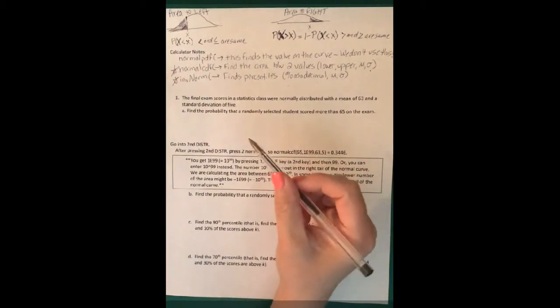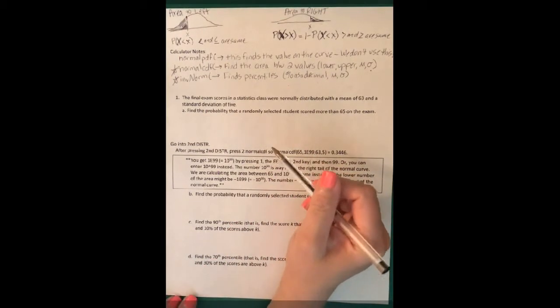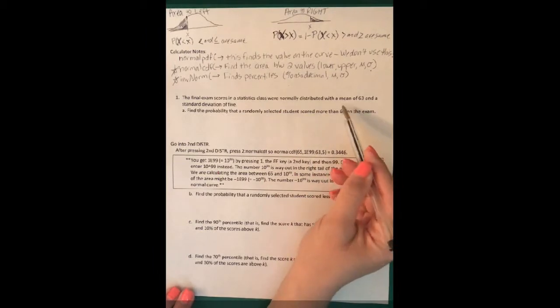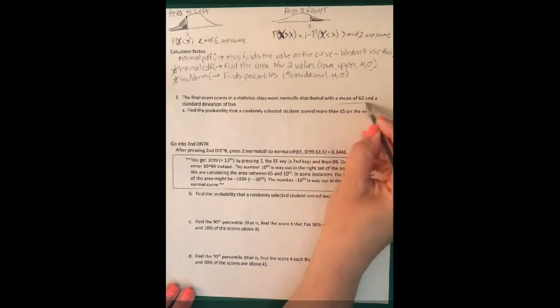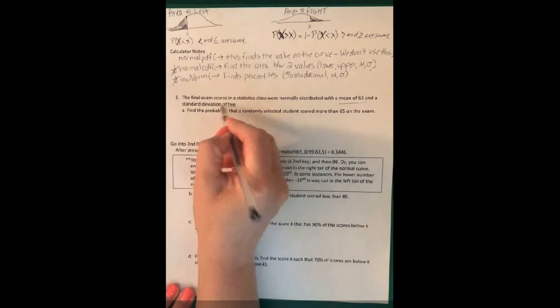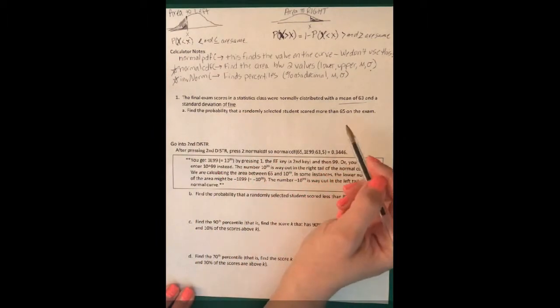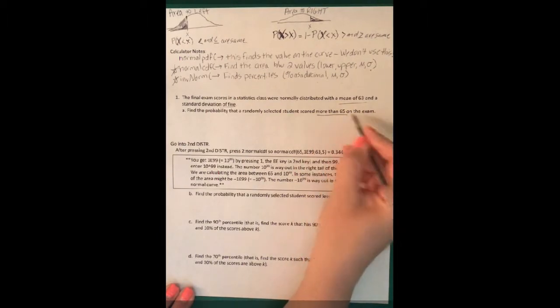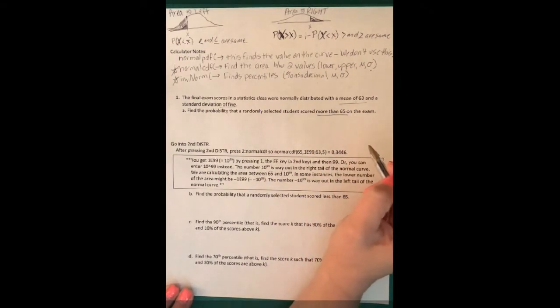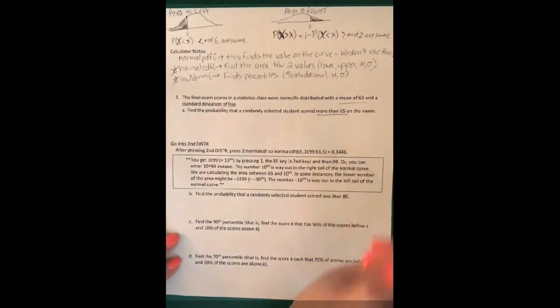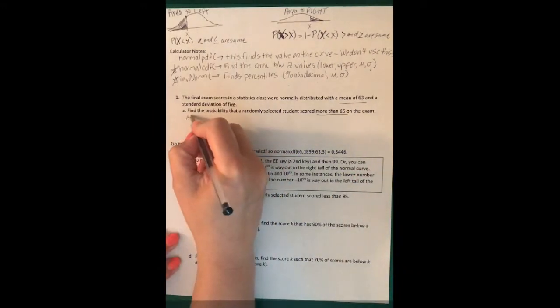So let's start by solving some problems. It says the final exam scores in a statistics class were normally distributed with a mean of 63 and a standard deviation of 5. A says find the probability that a randomly selected student scored more than 65 on the exam. So let's write down what we know.